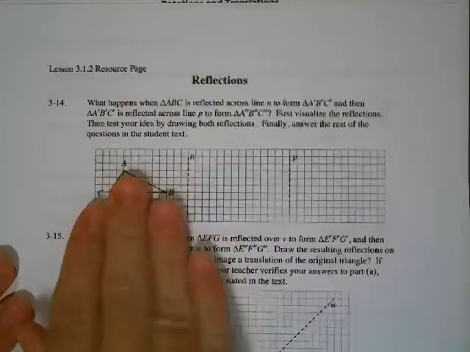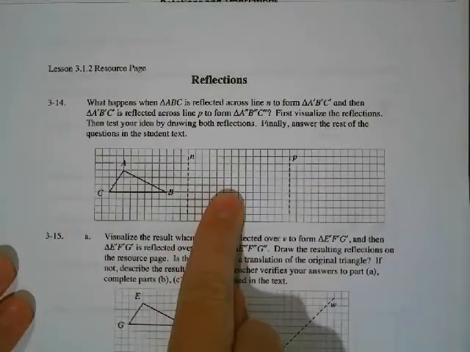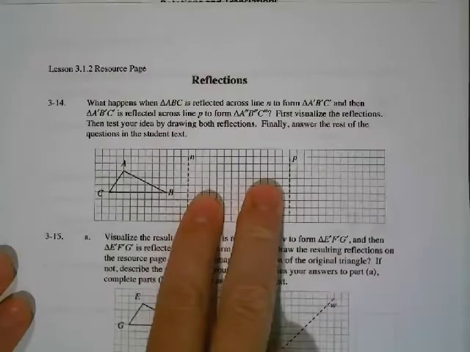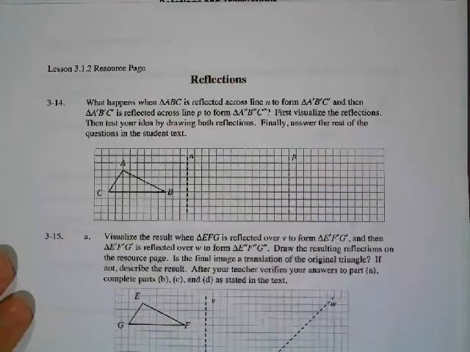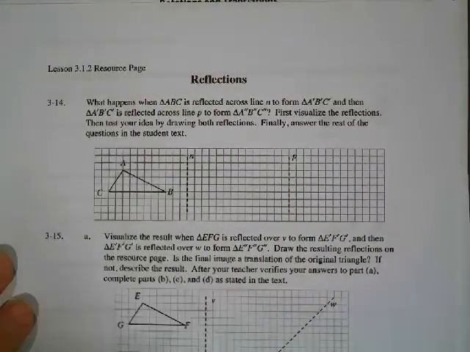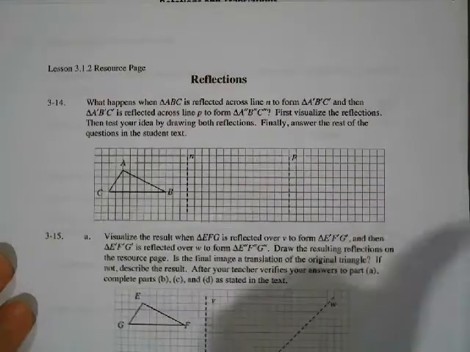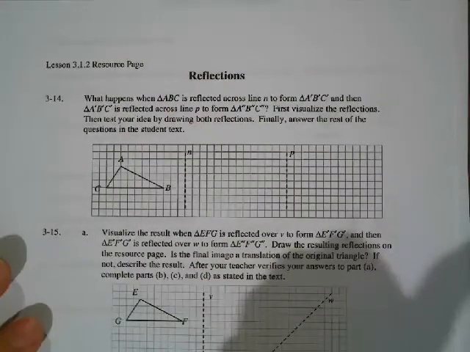First we reflect it over N, and then we'll have A prime, B prime, C prime. Then we'll reflect that image over P, and that will be A double prime, B double prime, C double prime. Each time that you reflect a reflection, you add another prime to it.